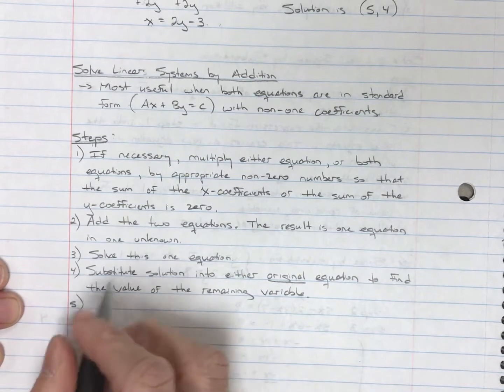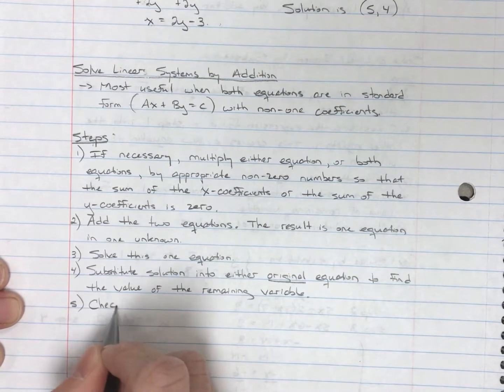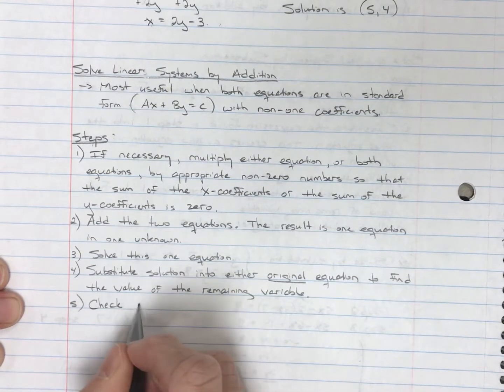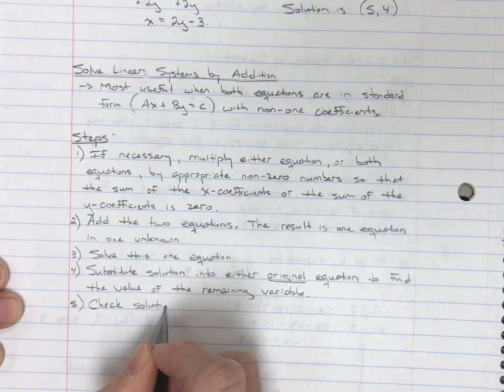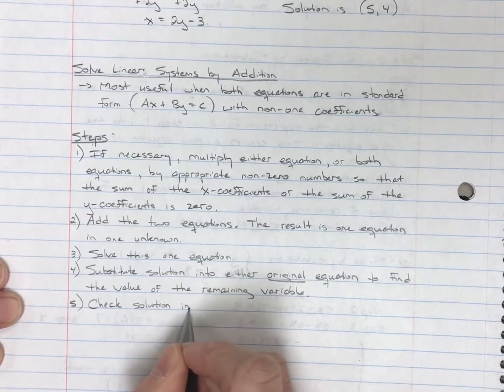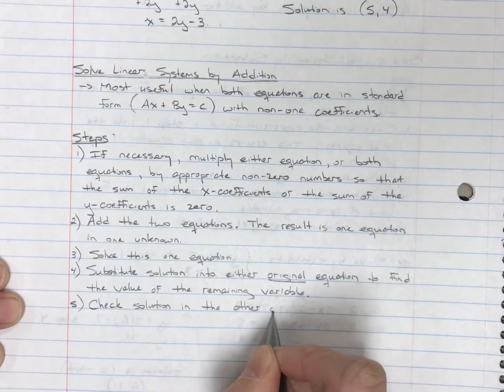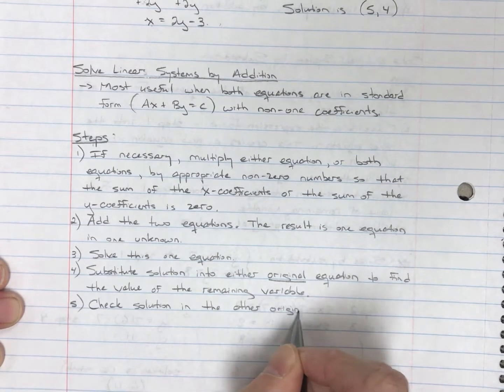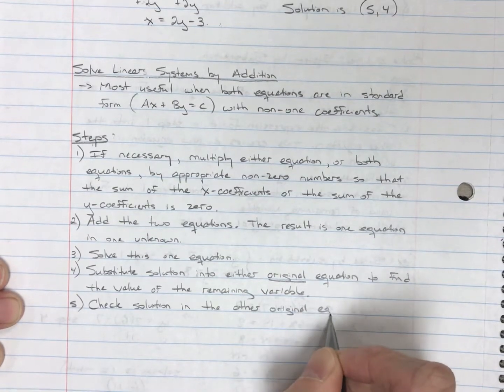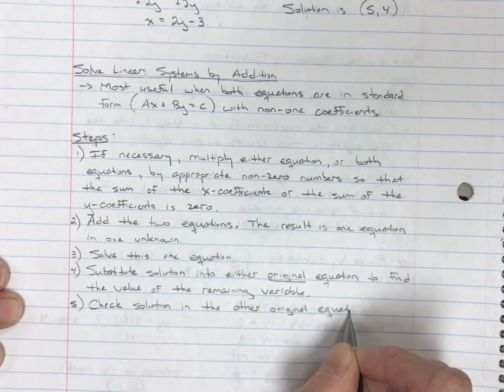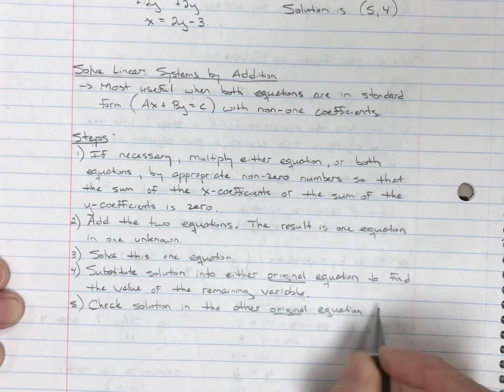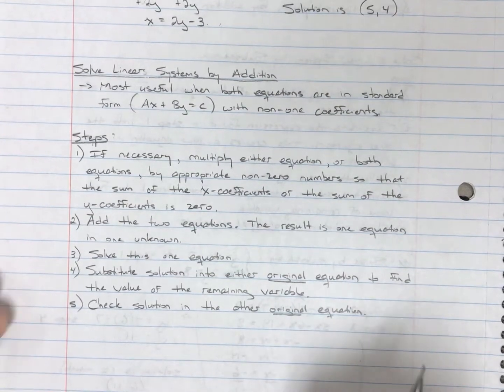In step 5, now we're going to check our solution in the other original equation to see if we're right or not.